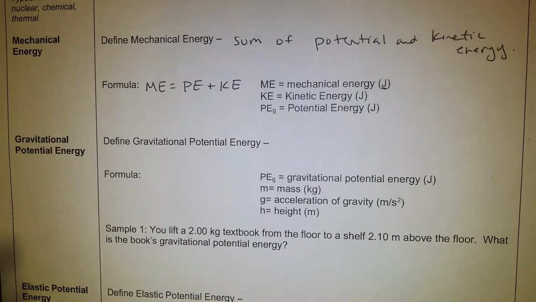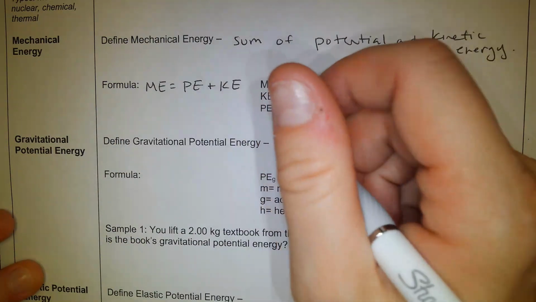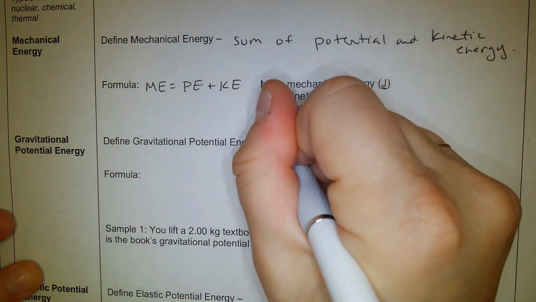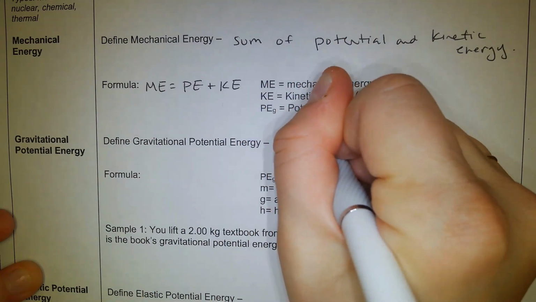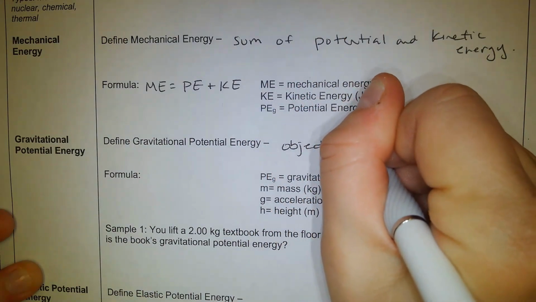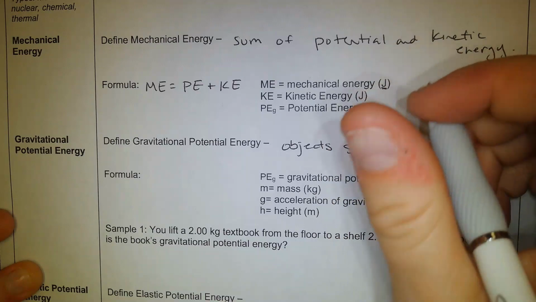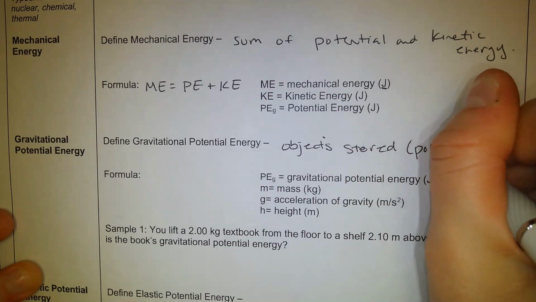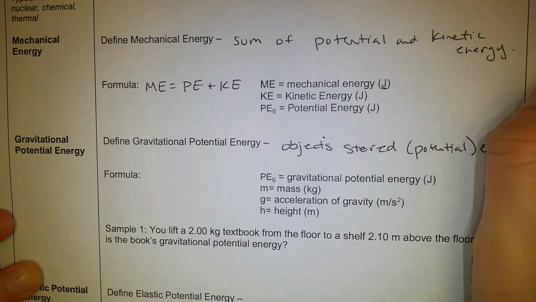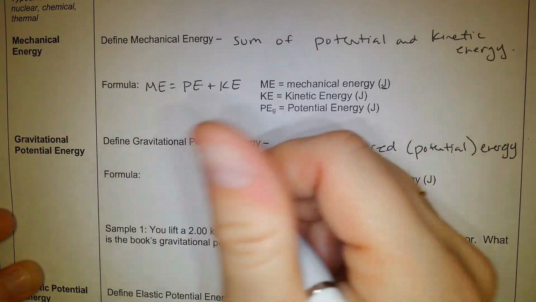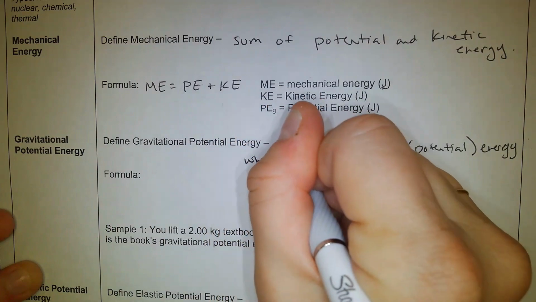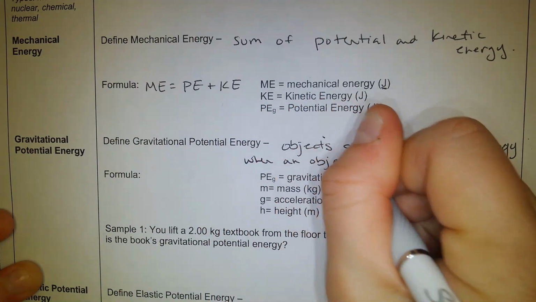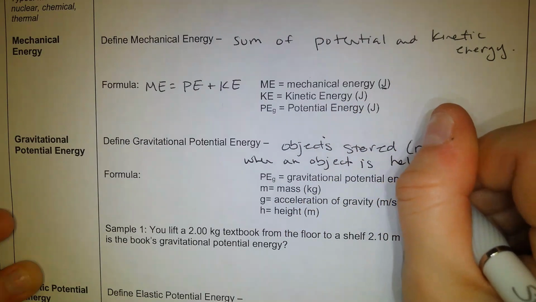Okay, so we're going to start off with what is potential energy. We have two different types we're going to talk about. The first one is gravitational potential energy. So kind of just like it sounds, it deals with gravity, right? So objects have stored potential energy when an object is held off the ground.